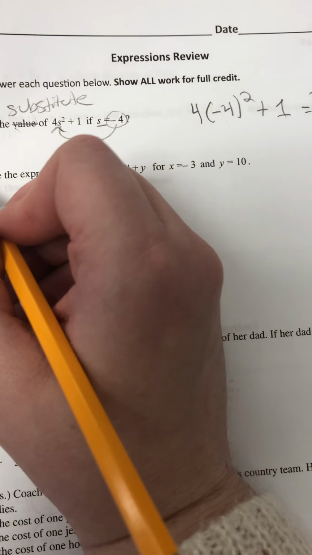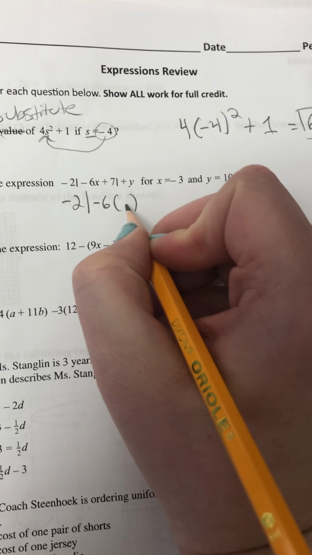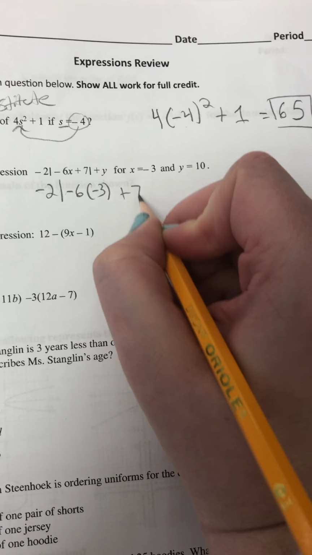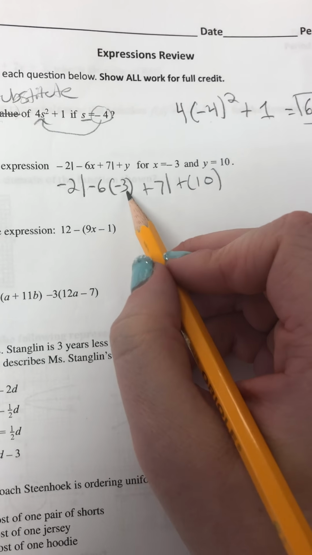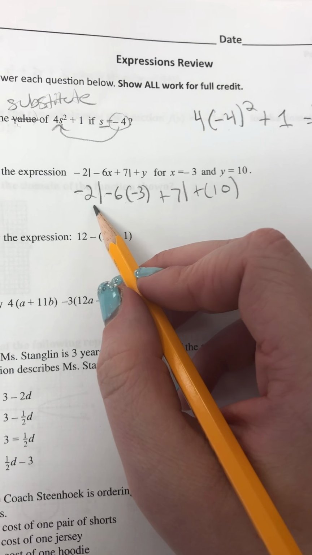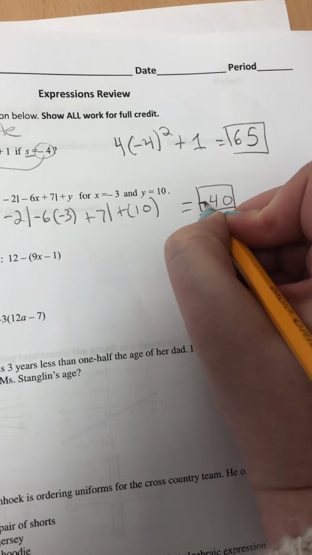Next one, I see that word evaluate, so I know I need to substitute. So we have -3 for x and 10 for y. And this is going to be equal to -40 after you put it in the calculator.